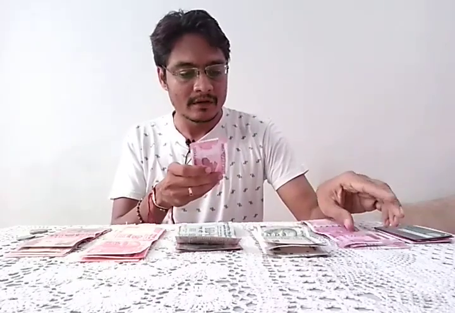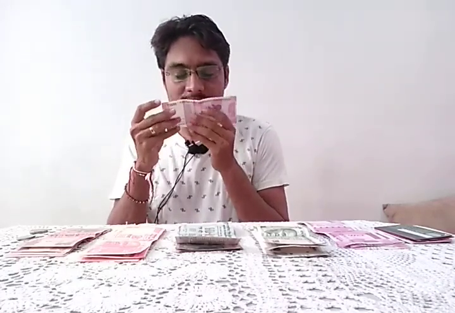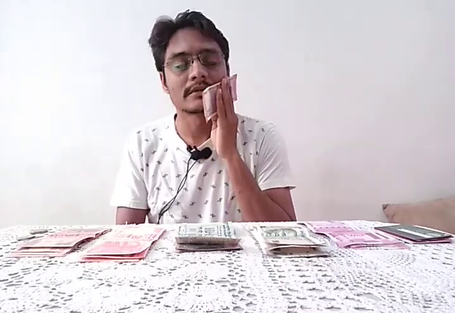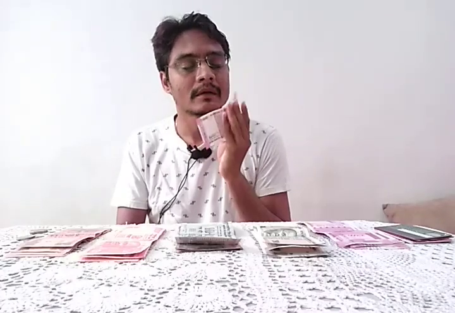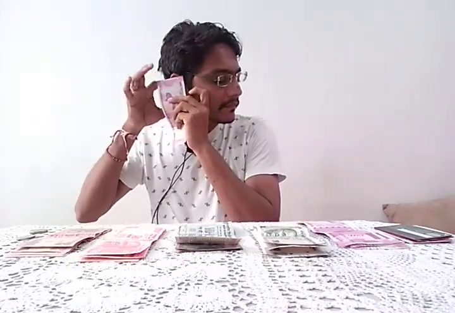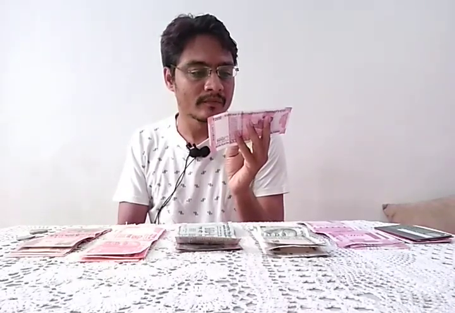Then touch the note, feel the touching of the note, smell it. Smelling and touching is the kinesthetic way to build a relationship with notes, with money. Then hear the sound of the notes. This is the auditory technique to build a relationship.